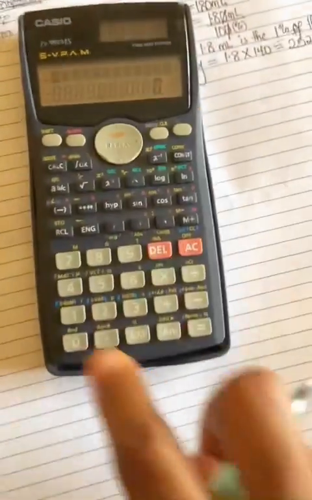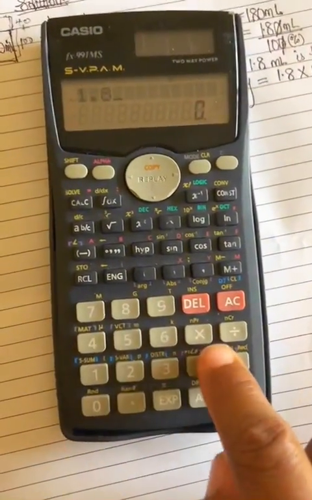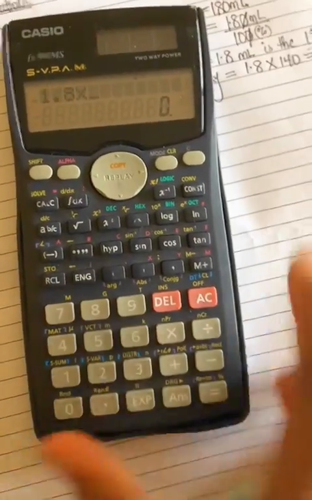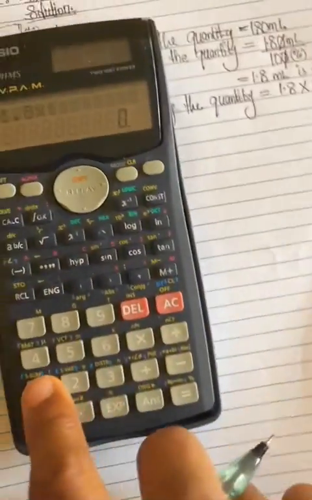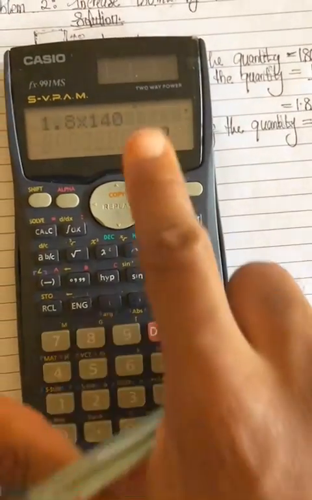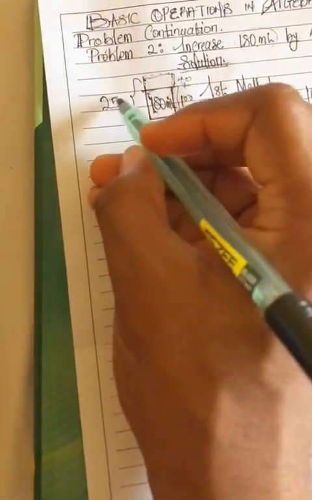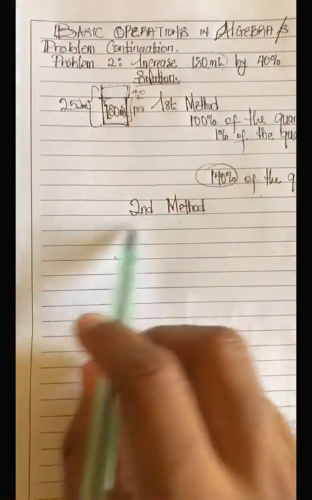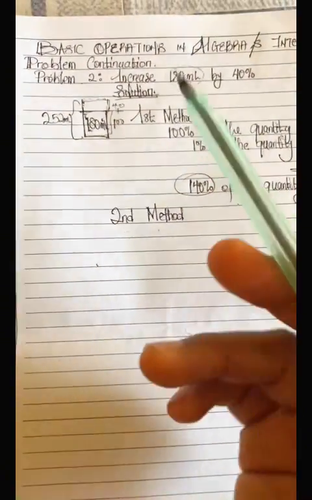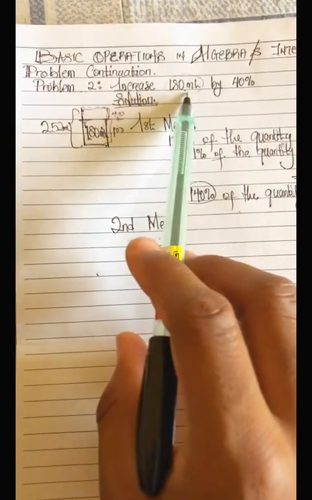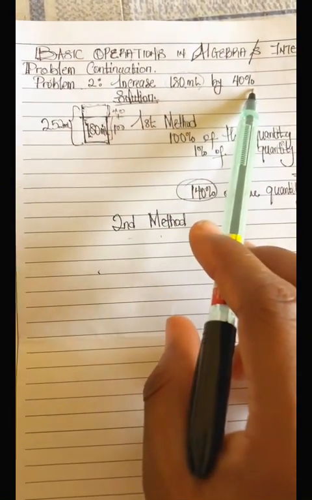You can use your calculator to confirm again. We have 1.8 multiplied by 140, we have 252 ml. So it means the new volume of this item is now 252 ml after you increase it by 40%. Let's look at another method. Method 2, for solving the same problem, increase 180 ml by 40%.